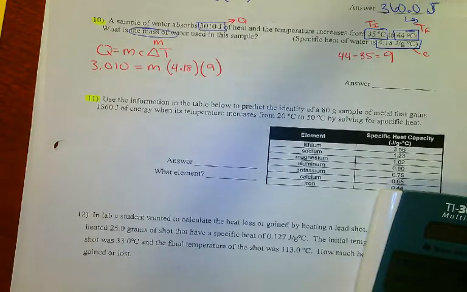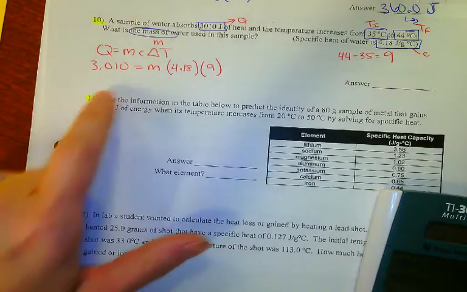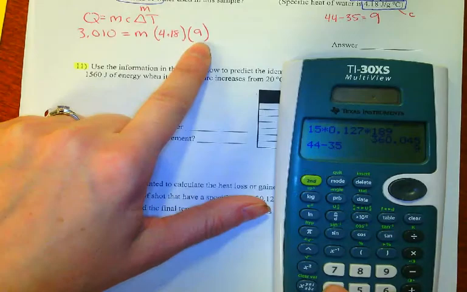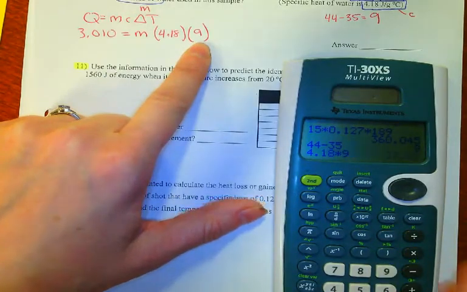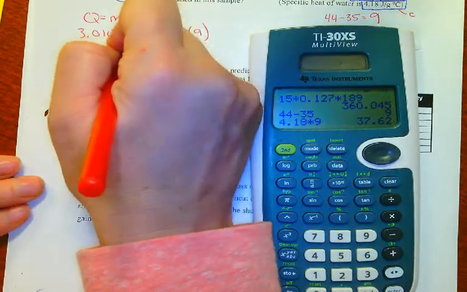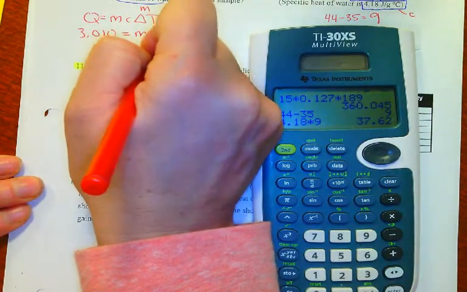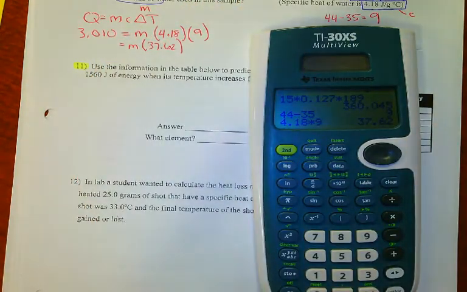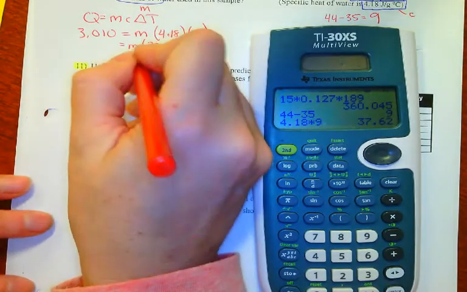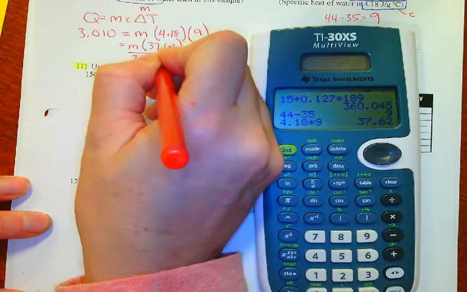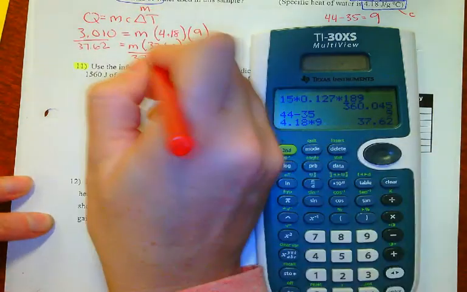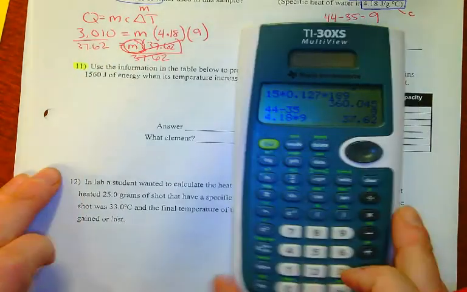Alright, this one takes some algebra. First thing I want to do is combine like terms. There's nothing to do on the left side. On the right, I can multiply those two numbers. So 4.18 times 9 equals 37.62. So it's M times 37.62. Okay, now all I can do is the opposite of multiply by 37.62, which would be divide. I'm going to divide both sides by 37.62, which would give me m all by itself.